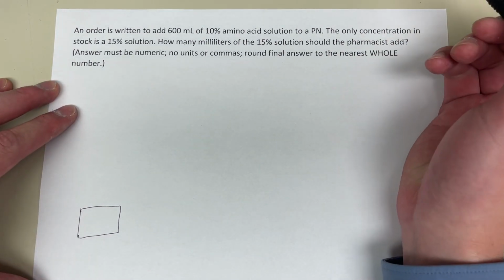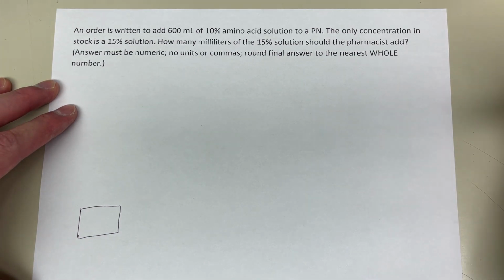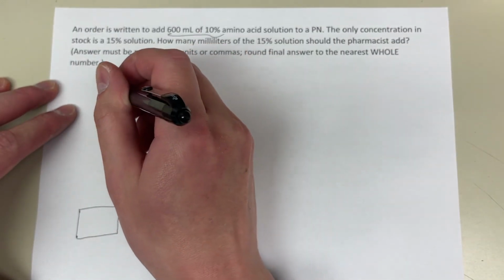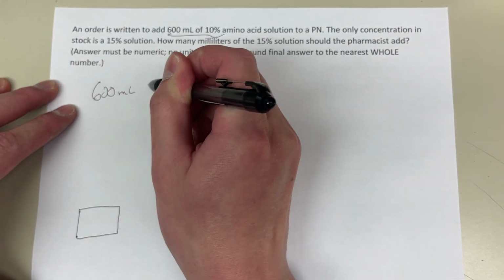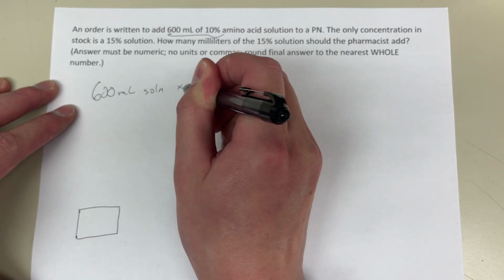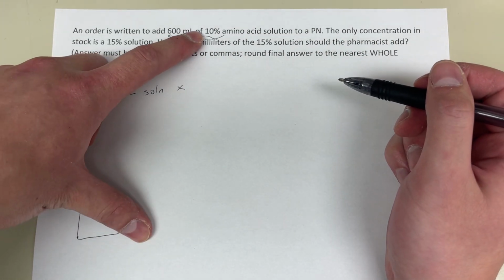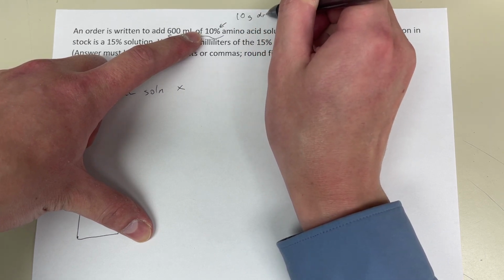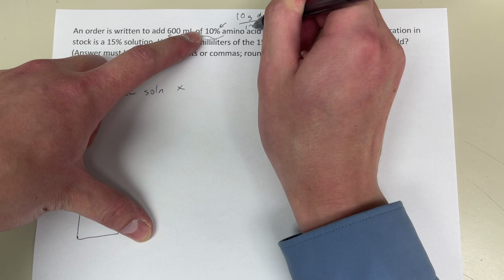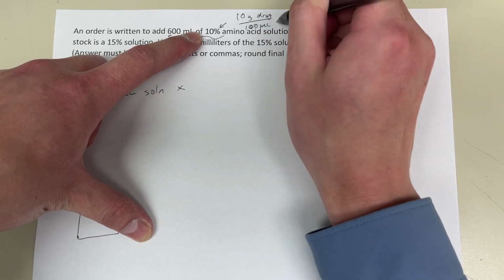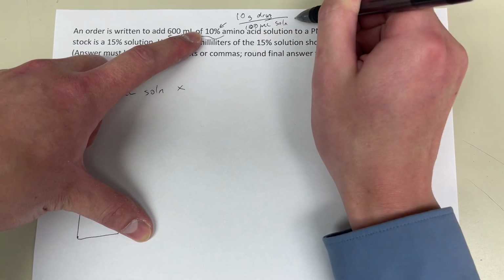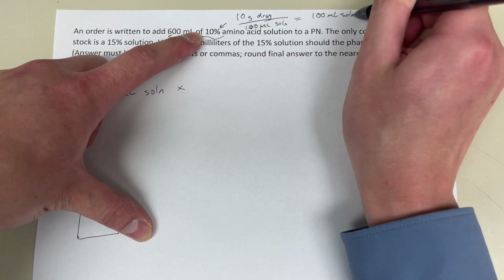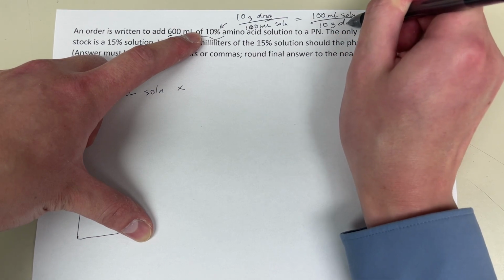So the goal of this question is to figure out how much drug is in this amount first. To figure that out, I'm going to start with 600 milliliters of the solution and then multiply that by the 10%. So 10% means 10 grams of drug over 100 milliliters of the solution. And it also could mean 100 milliliters of the solution over 10 grams of drug.